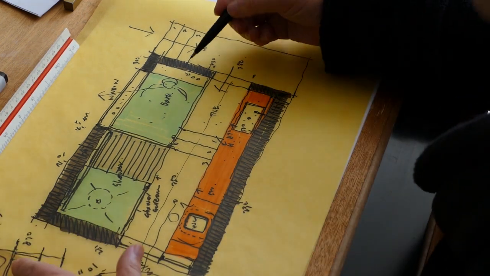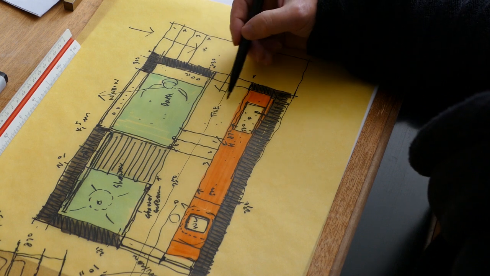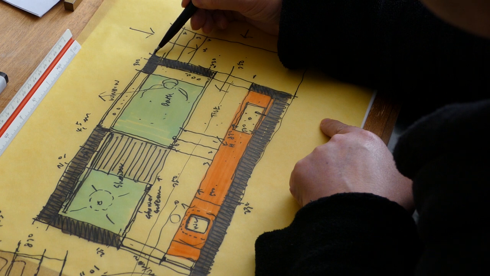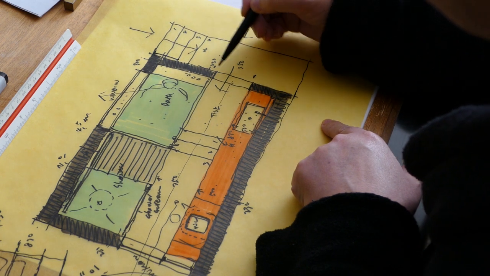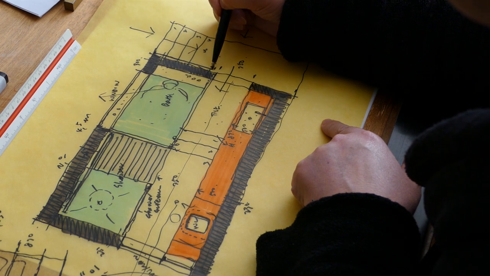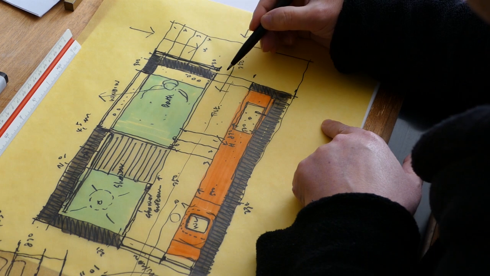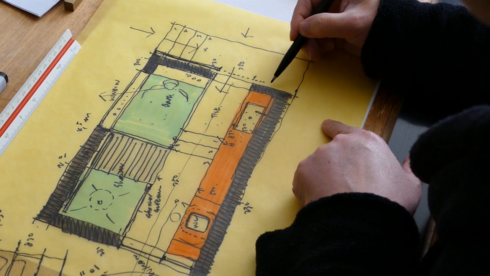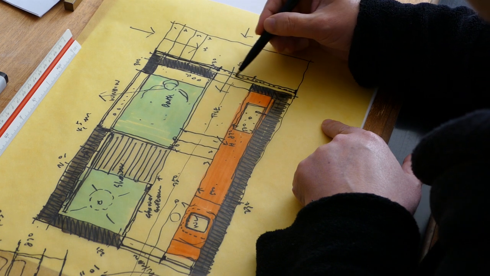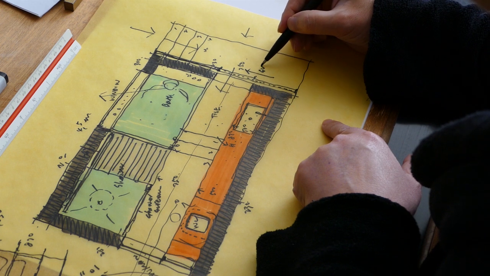So the entry part, instead of having no door, it could be quite boring. So what we can do, maybe I can do a large sliding door. So probably this is half and half. I'll make it a large sliding door. When you close it down, it becomes a half sliding door.